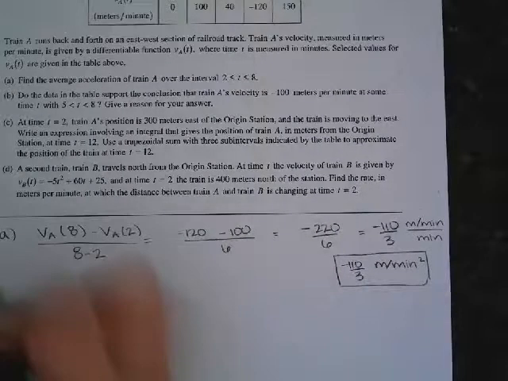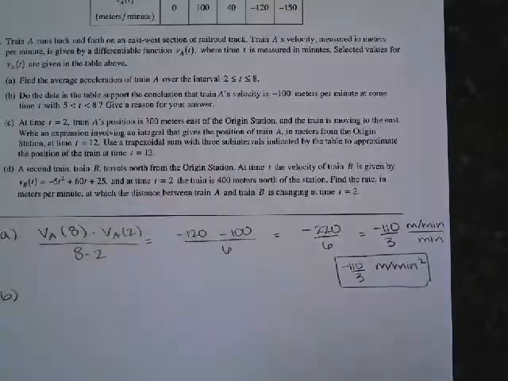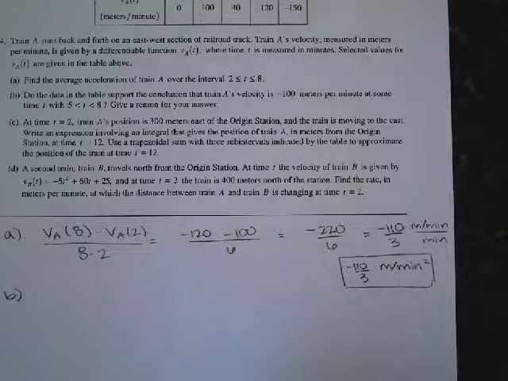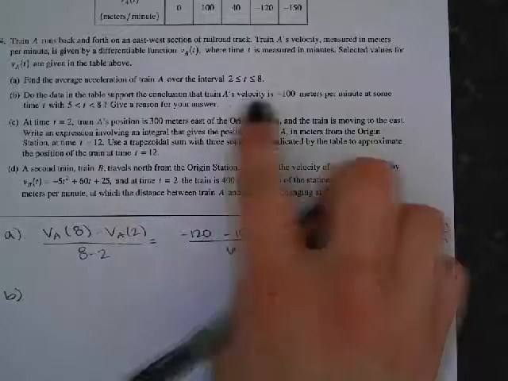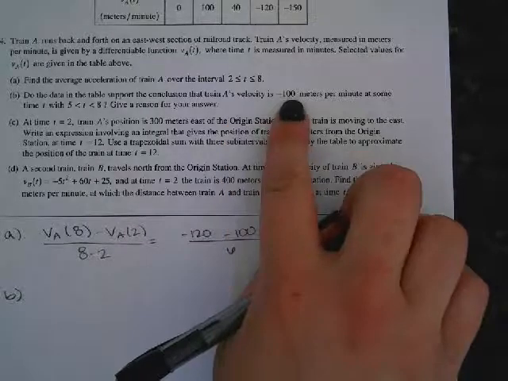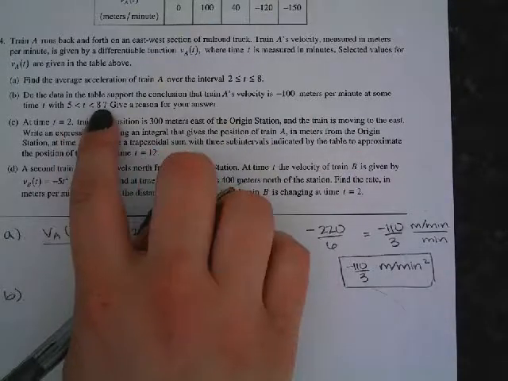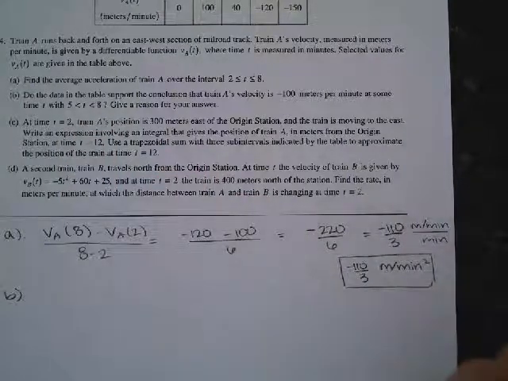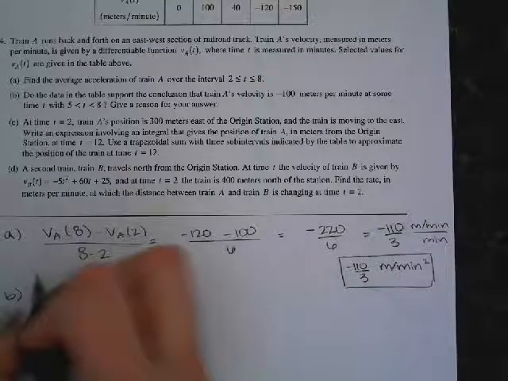All right, part B. Does the data in the table support the conclusion that the train's velocity is negative sometime between 5 and 8? So we're looking for a specific value, not a specific rate of change. Since we're looking for a specific value, that means we're looking at the intermediate value theorem.